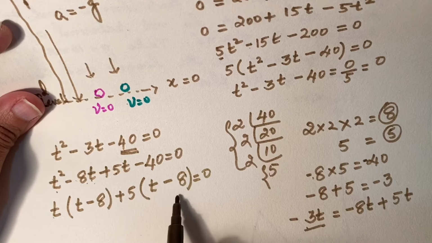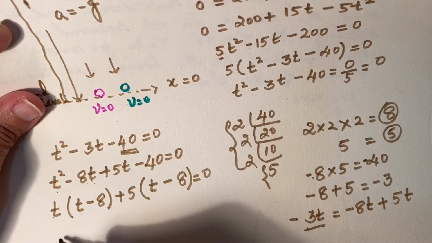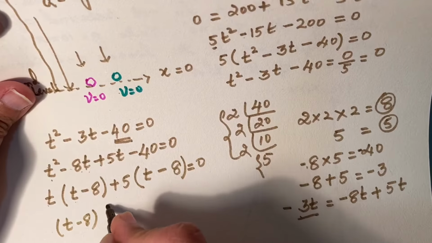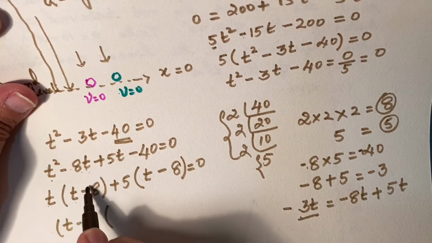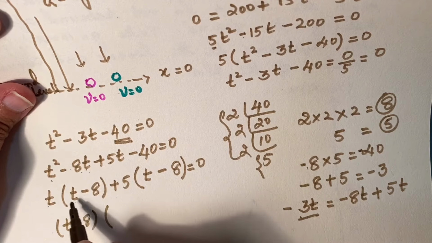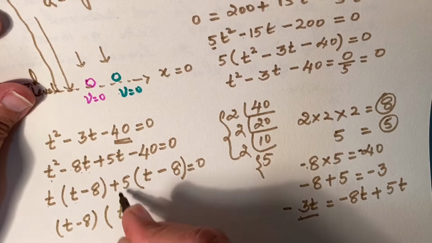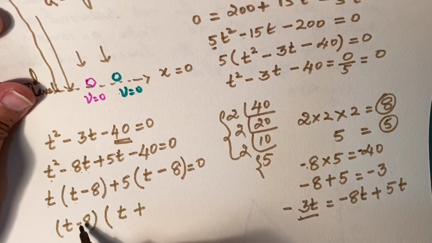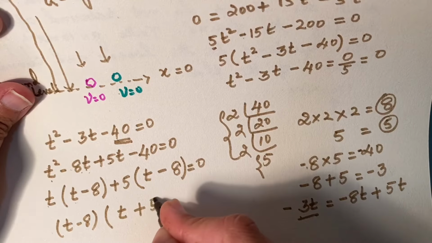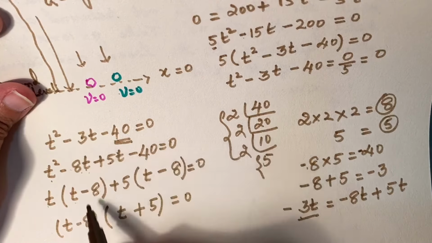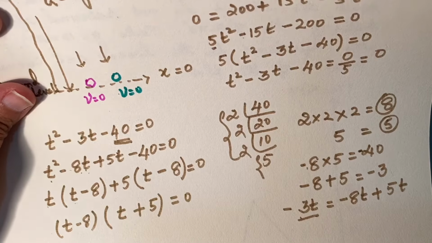Now what is common in these? t minus 8 is common. So let us take t minus 8 common. If we take t minus 8 common, what remains? t into t minus 8 divided by t minus 8, t minus 8 would get cancelled, you just end up with t. Similarly, you keep the plus. So 5 into t minus 8 divided by t minus 8, t minus 8 would get cancelled, so you get 5. So these are the factors. Hence you have factorized the given quadratic equation.